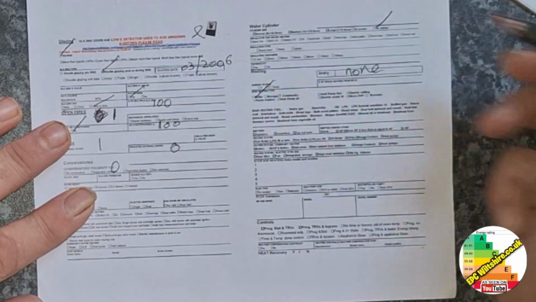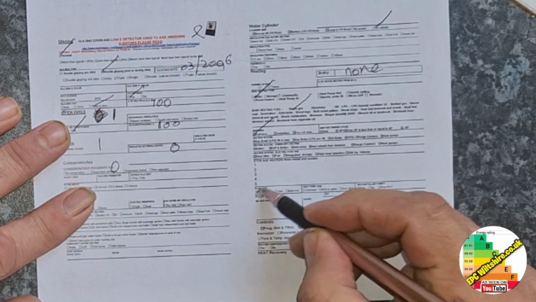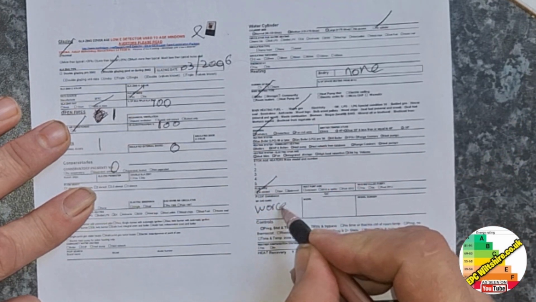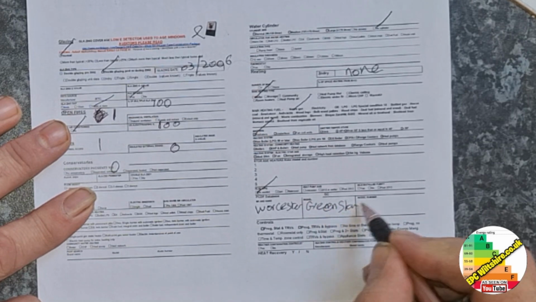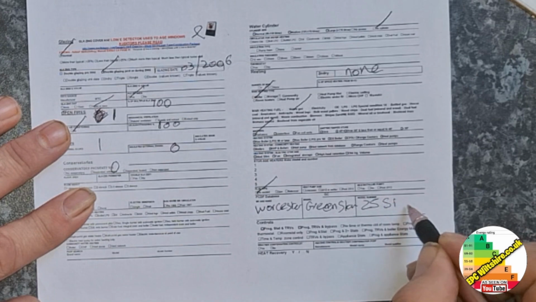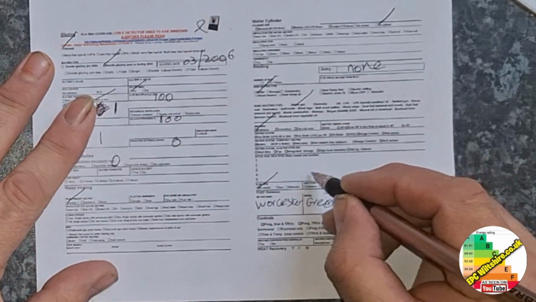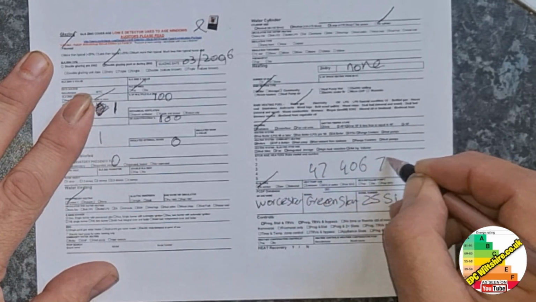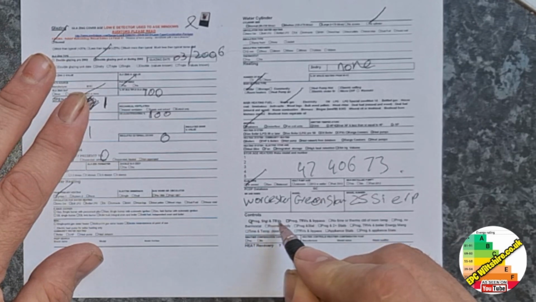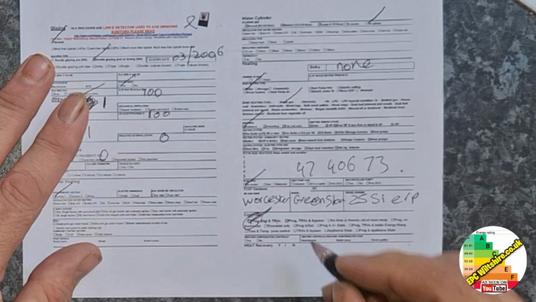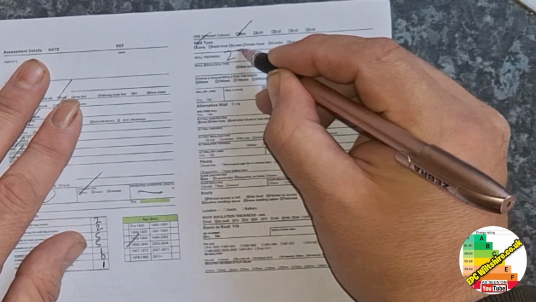Okay, so now we have a boiler, and it runs on mains gas, and it has radiators, and it is a fan assisted flue, being a Worcester Greenstar 25 SIERP. Let's just double check that gas council number. 4740673. Okay, and it has a programmer with a room thermostat and thermostatic radiator valves. Okay, no heat recovery, and we have a cavity wall, and it was 270 mil thick.